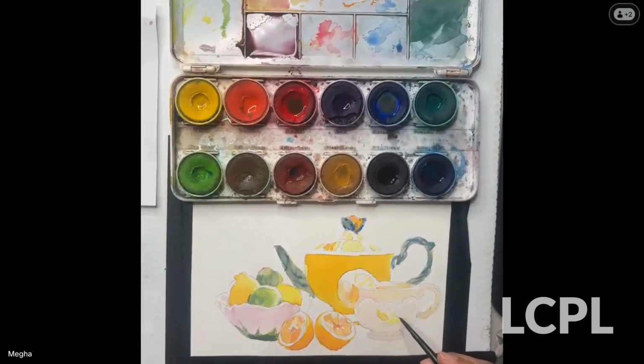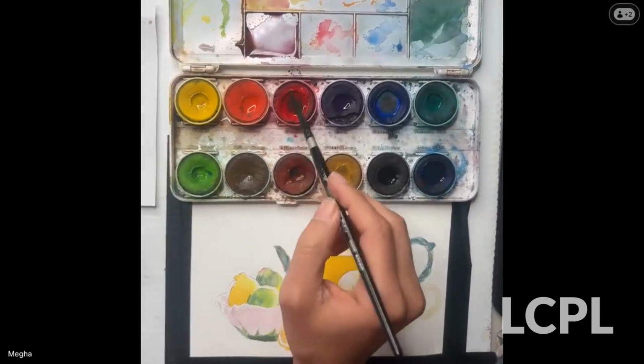I want it warm. I want it to look in front. But with this one, I added blue because I want it to go behind and stay behind. Okay. So this is very, very important when you paint something like this. And now my main aim here is to keep it warm.